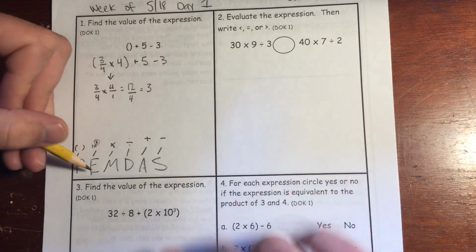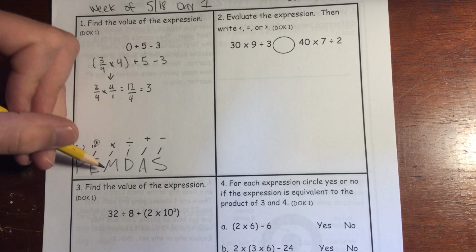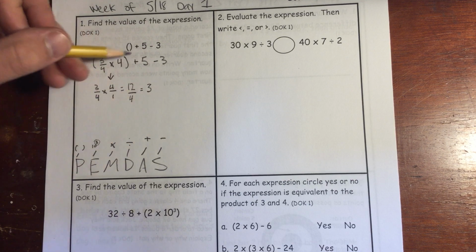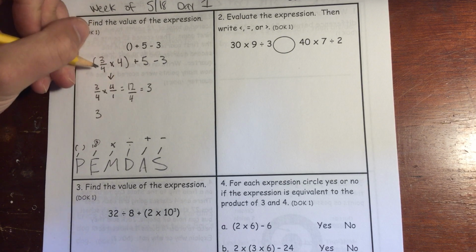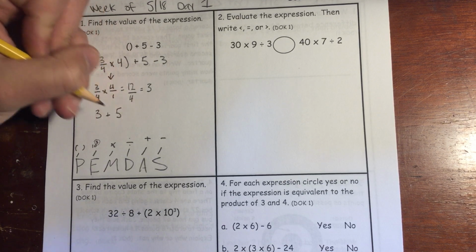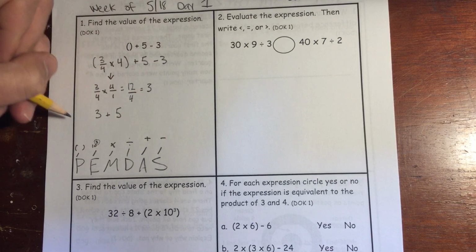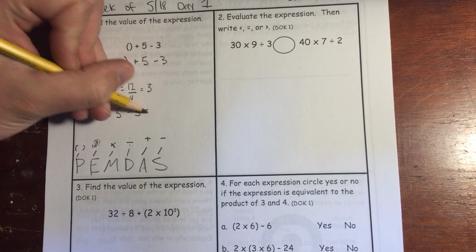Now I'm going to keep moving. I don't see any exponents, I don't see any multiplication, and I don't see any division. The next one is addition, and I do see addition. So I'm going to do 3, that's from my parentheses, plus 5. We'll rewrite this entire equation as we have it now: 3 plus 5 minus 3.